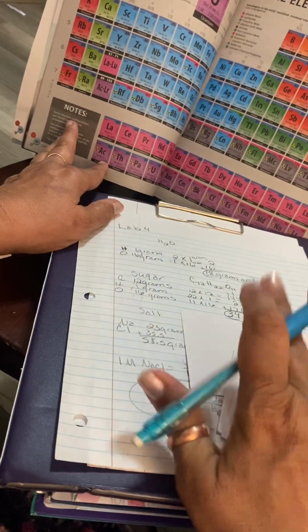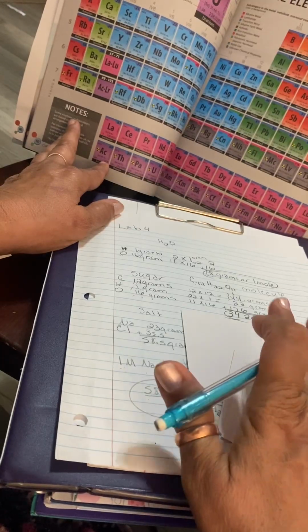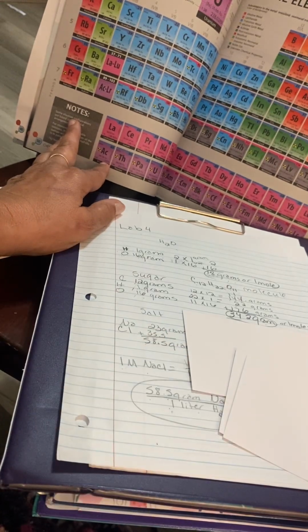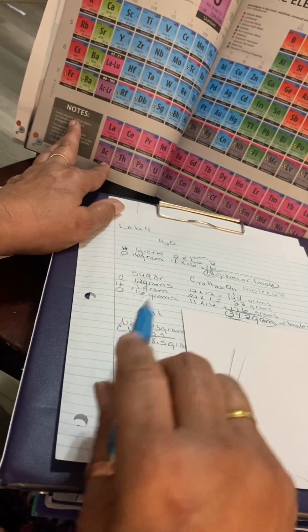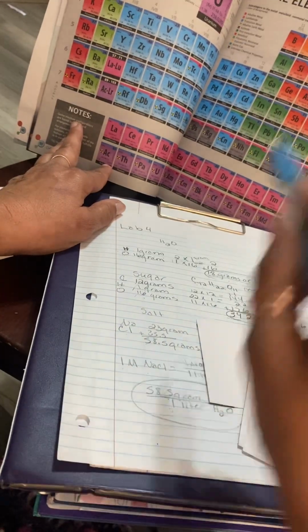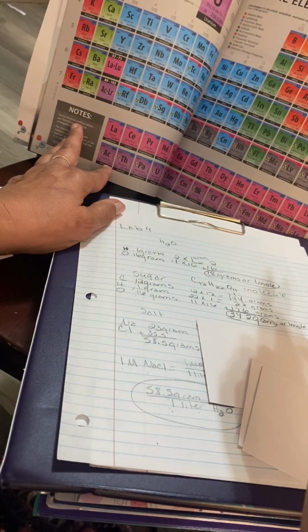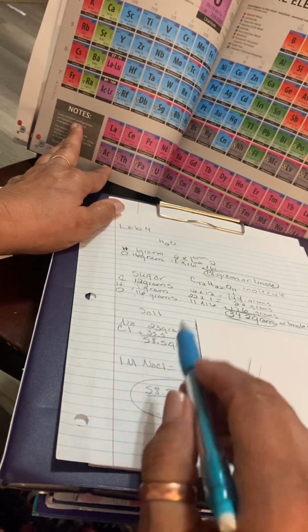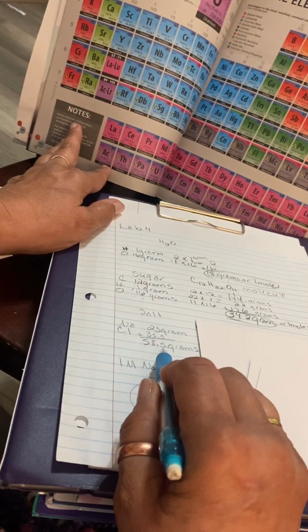Okay, now we're going to go to salt. We're going to do salt real quick. So if you look up what sodium weighs, you'll see that it weighs 23 grams. Okay? It weighs 23 grams. And chlorine over here weighs 35.45. Well, we always round up to that second place, so that 4-5 rounds up to 5.